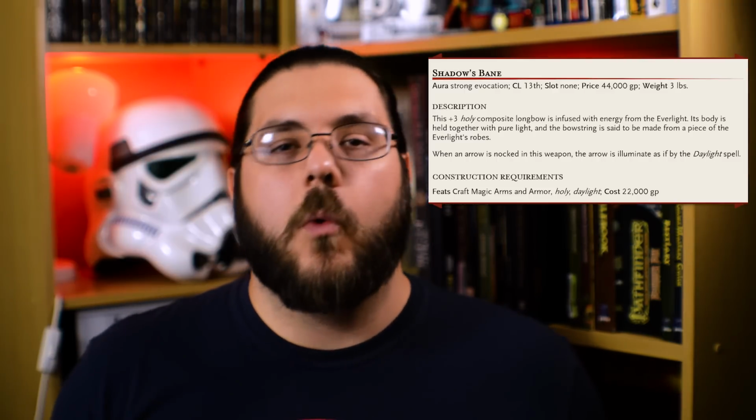Now, what your stat block looks like is going to depend on your edition, whether or not it needs attunement or anything like that, but this is what I ended up with for Shadow's Bane. So there we have it. With maybe 15 minutes worth of work, you can take an inspiration like an image of an item and turn it into a fully statted item that you can give to your players and that they can use in your campaign. I really hope that you found this video helpful and it gave you some ideas and made it less intimidating to go out and make your own magic items.